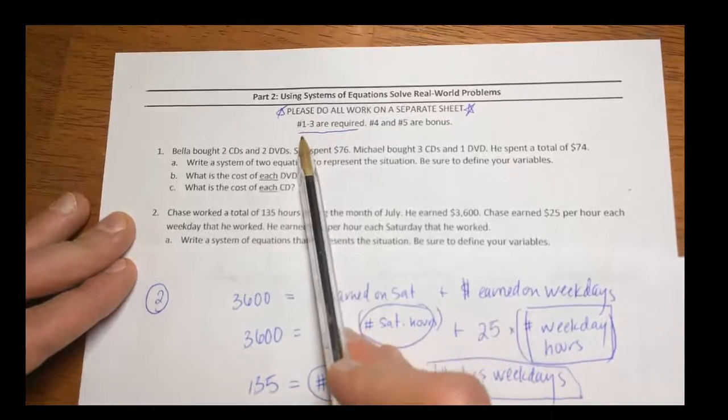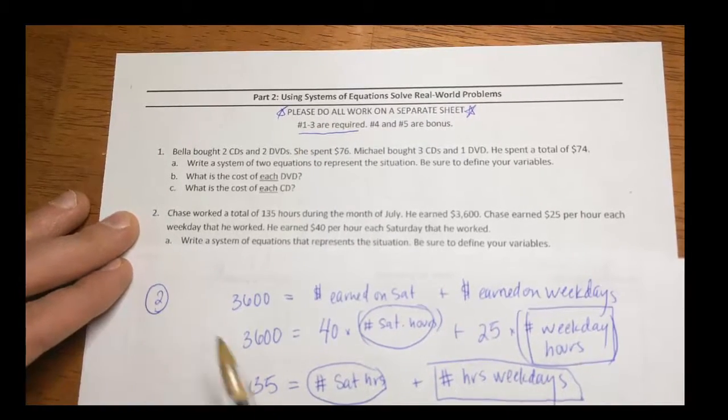Numbers 1 through 3 are required, and 4 and 5 are a bonus. You got this.